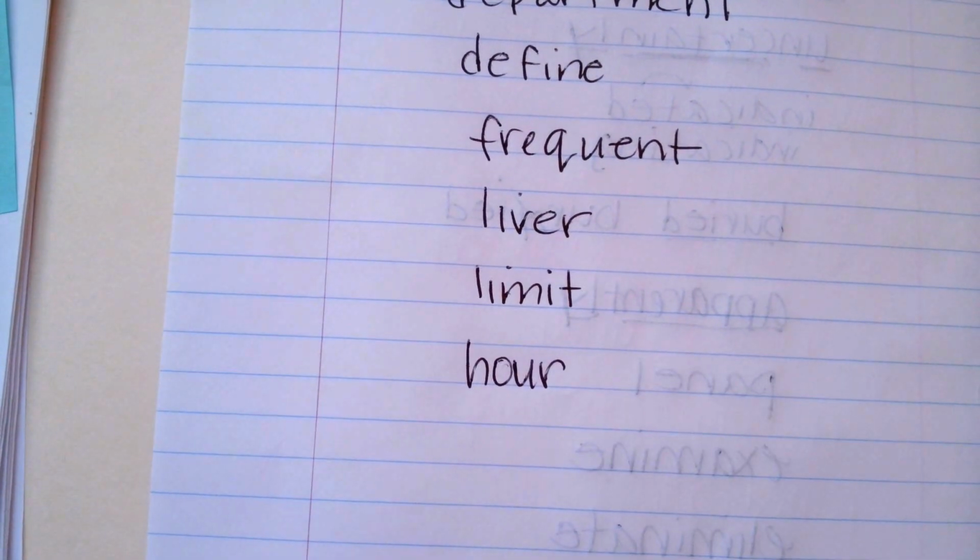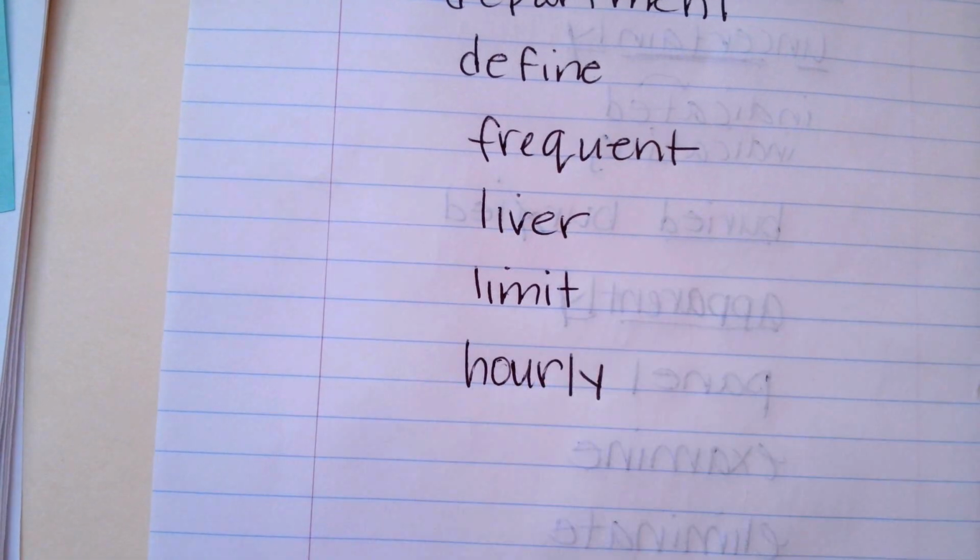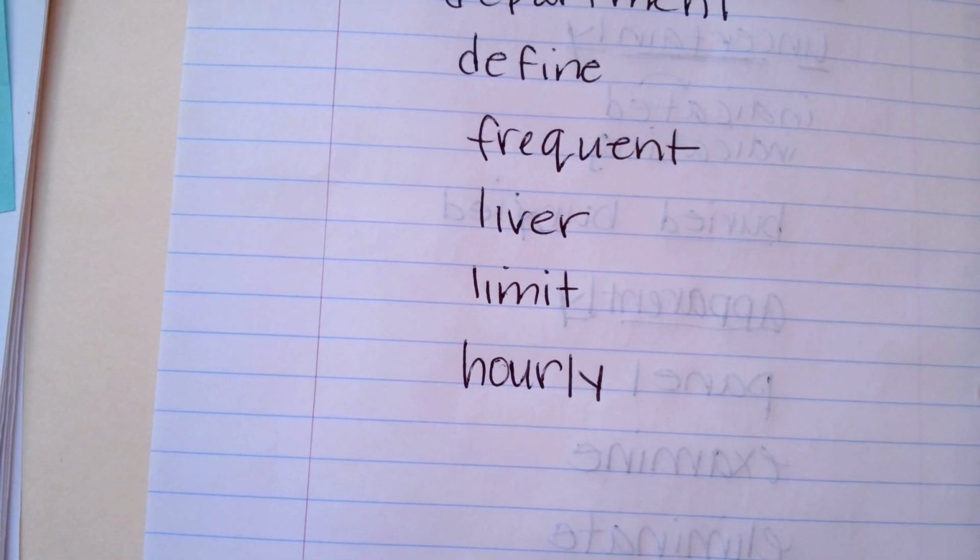This word is a sight word. It's hour, like I will be there in 1 hour. And you can put a ly at the end of it for hourly. She makes an hourly wage of $15 an hour.